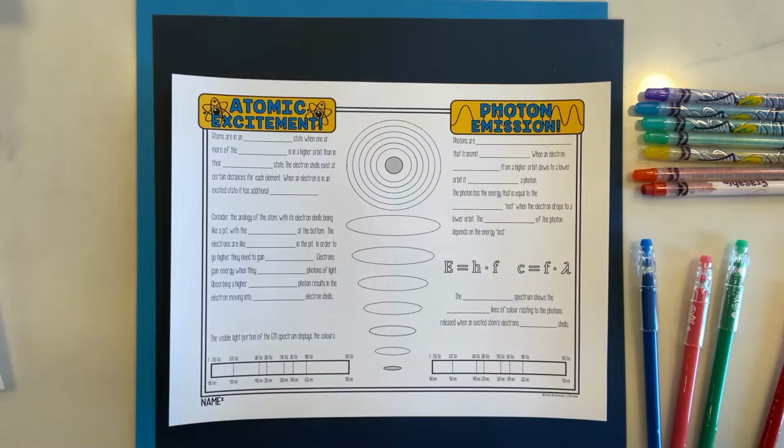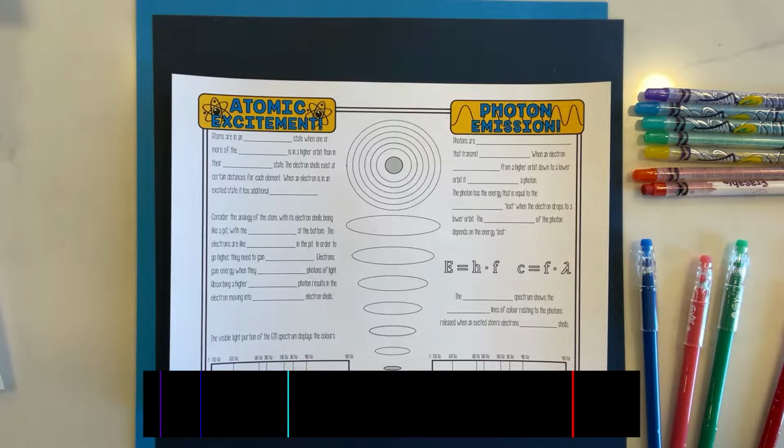So I will start by actually showing them the emission spectrum of hydrogen using the spectrum tube. This I find is really great for them to see in real life, but when we were online, I did show them just the visual picture of it.